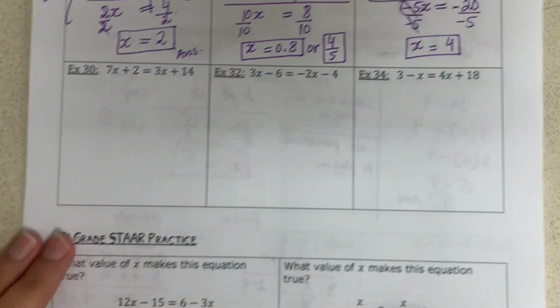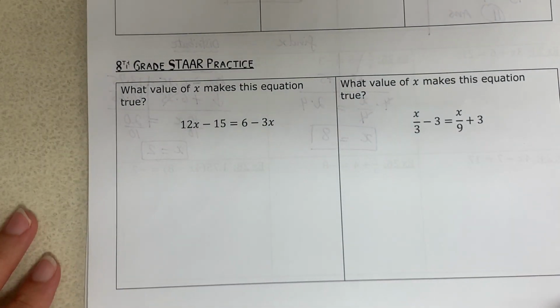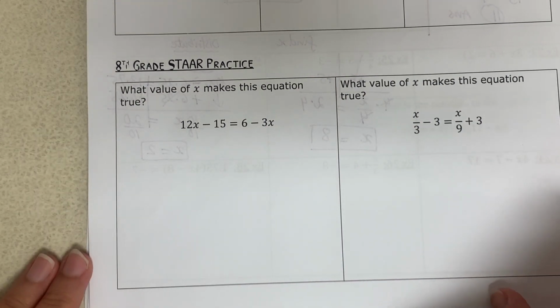You should be able to do number 34 on your own, and the bottom 2 questions on your own as well. It's the same thing, the same process, the same procedure. So it's not something very difficult or different.